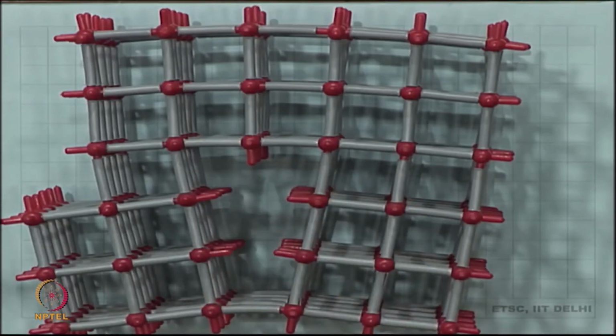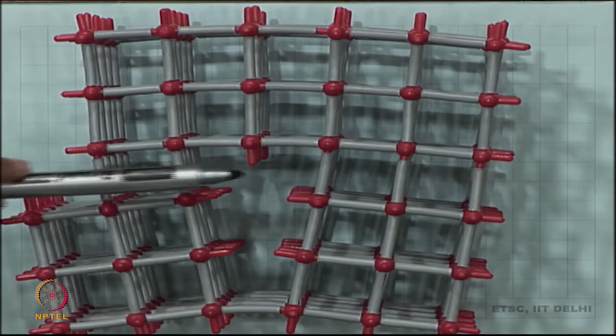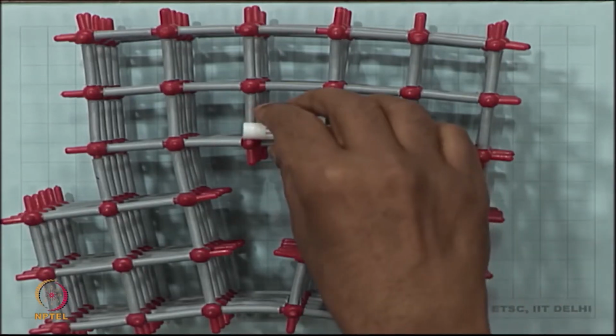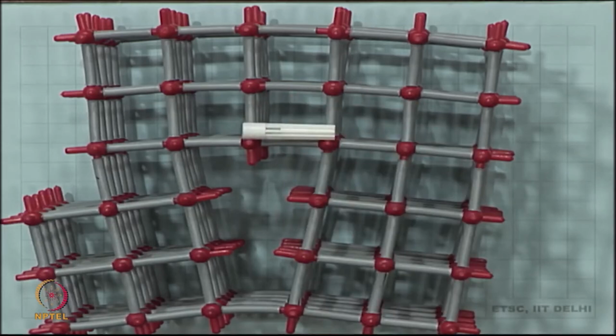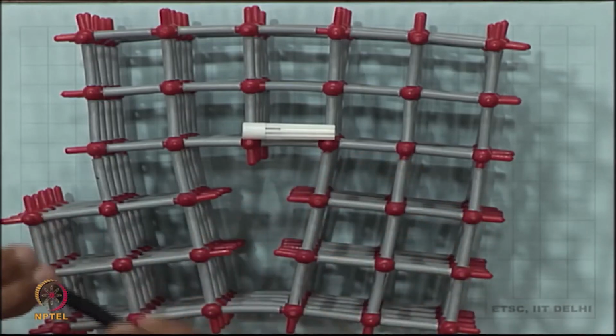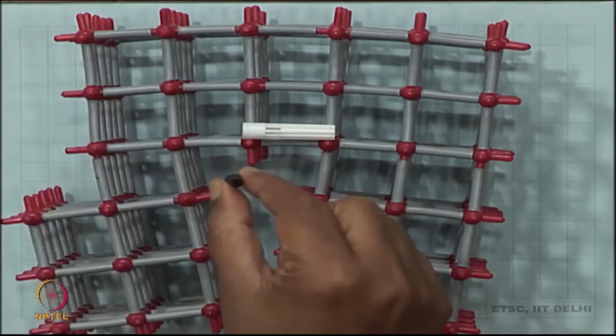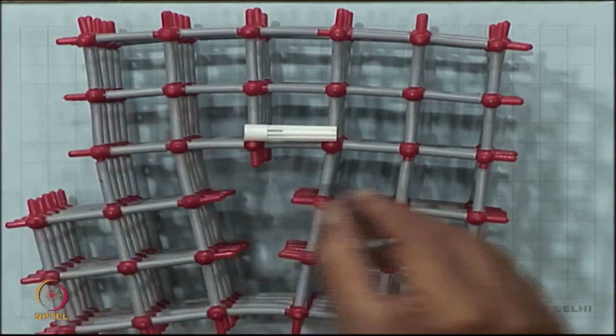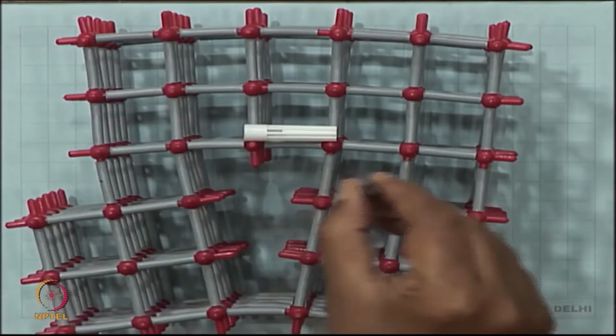Now, you also have the Burgers vector, which is the magnitude and direction of the slip, and in this case we said that this plane was pushed in this direction. So, it is a horizontal vector which is in this direction. So, this white pen cap is representing the Burgers vector, whereas the black pen will be representing the dislocation line. And you can see that these two are orthogonal, they are 90 degrees to each other.